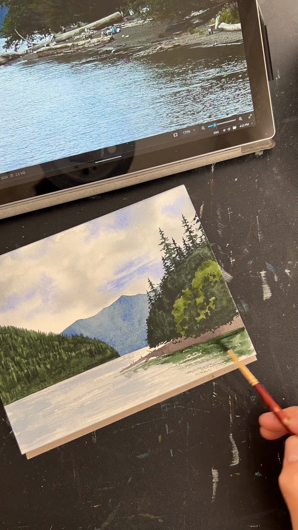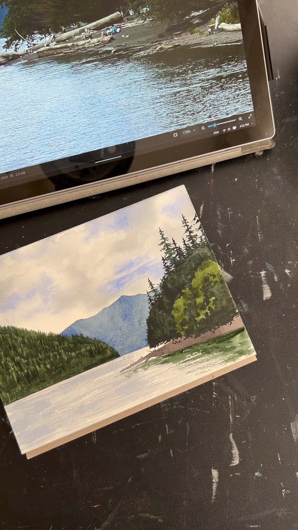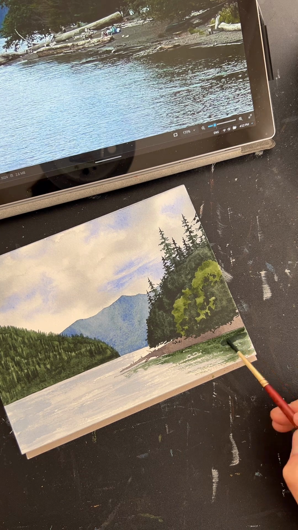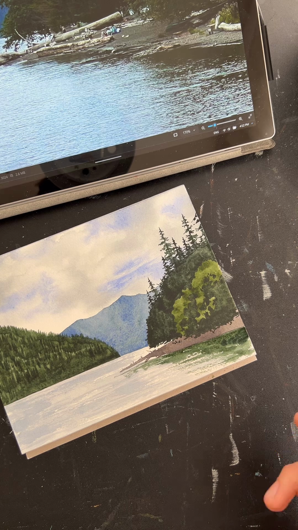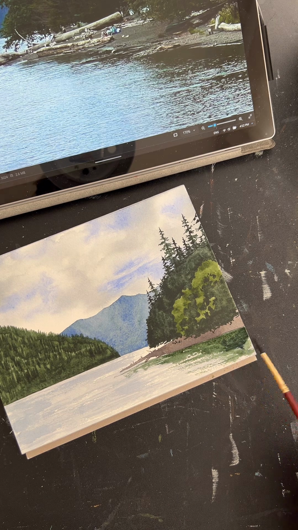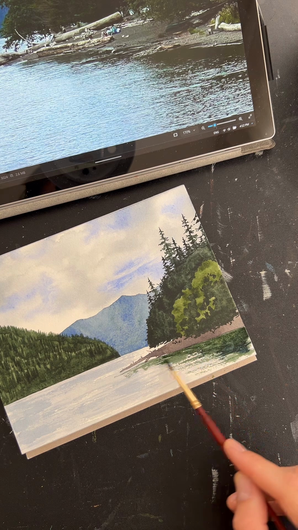We do want this color to be pretty dark, so I might go over this a couple times, especially here right near the beach. And then you can fade that out into what you've painted already.